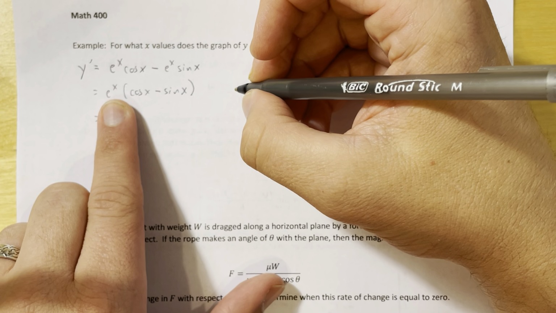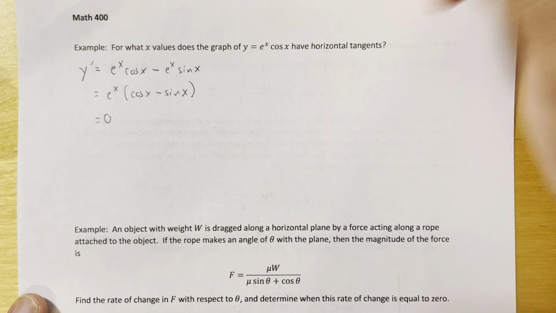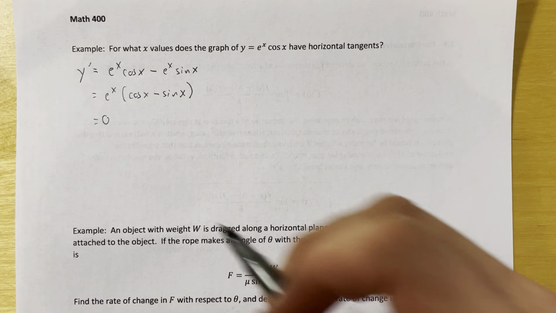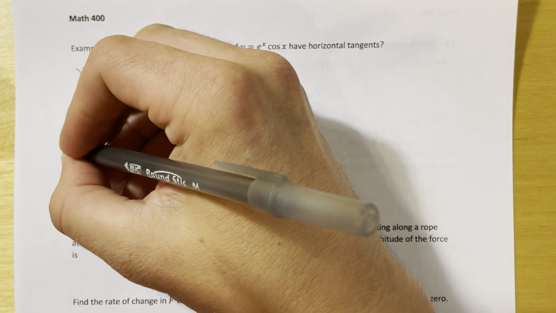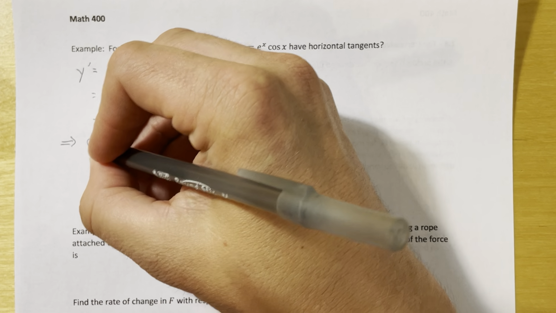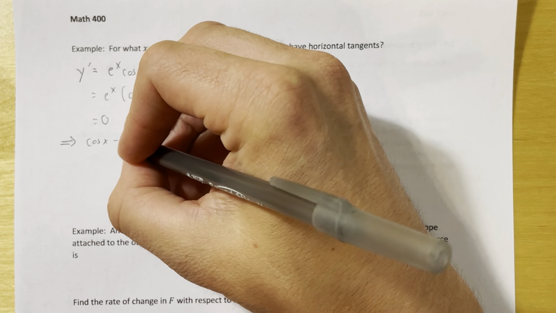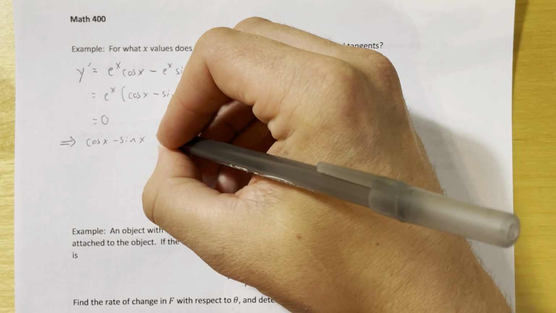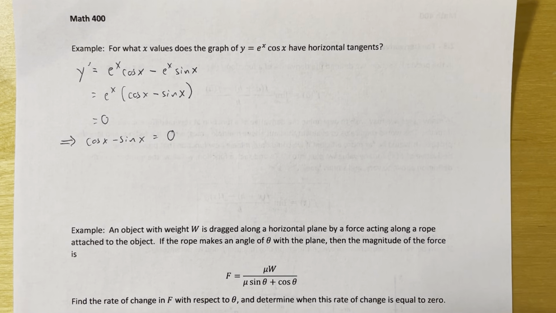Now, e to the x can never equal 0. It's an exponential function. Those are never equal to 0. So by the zero product rule, this would imply that cosine of x minus sine of x is equal to 0. Now, this is a trigonometric equation. You can solve this in a variety of different ways.